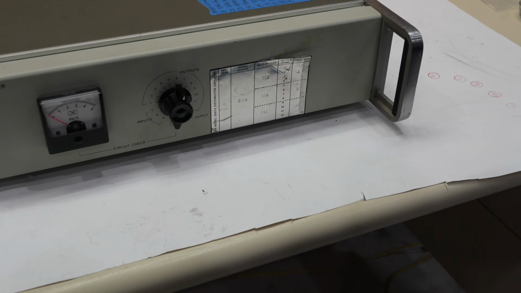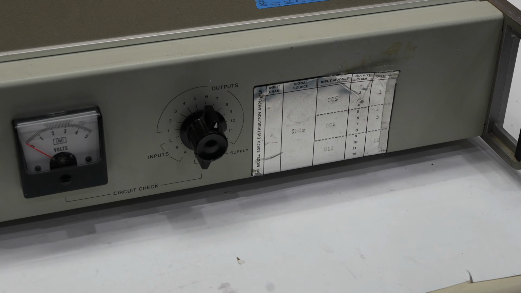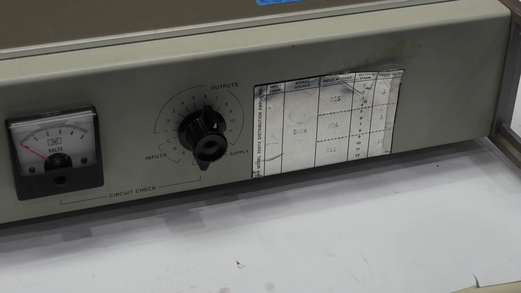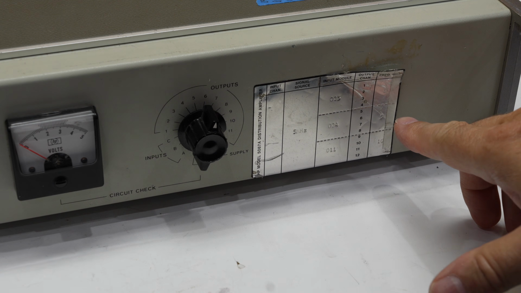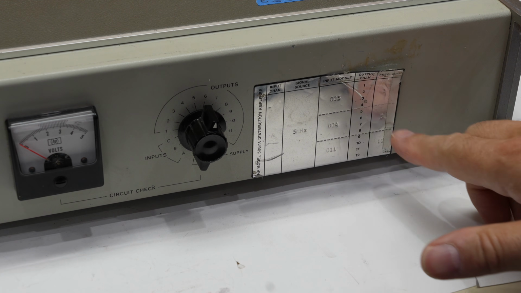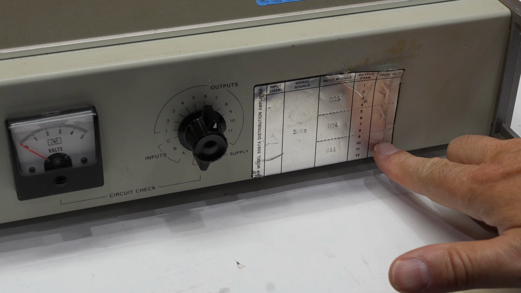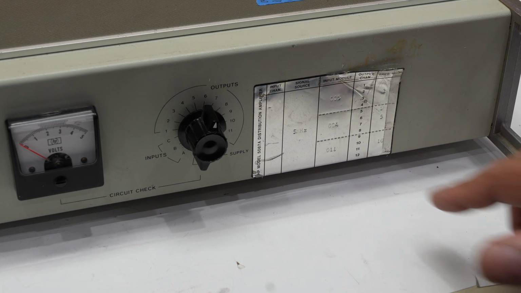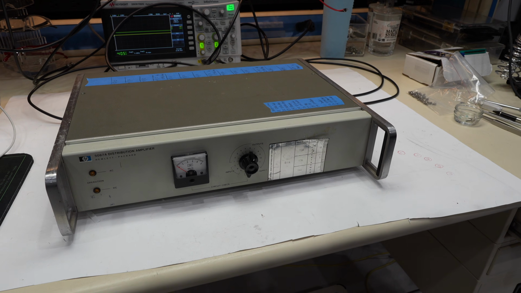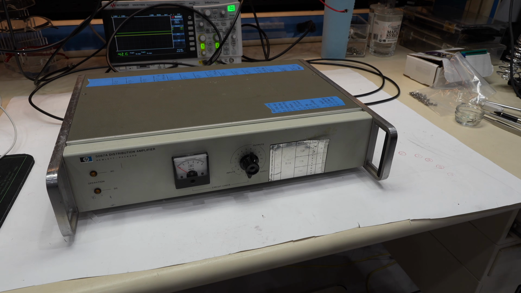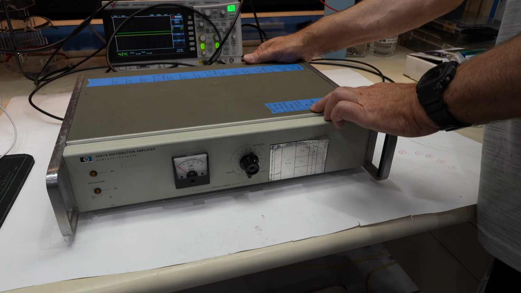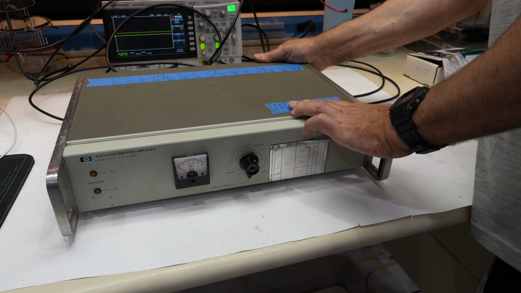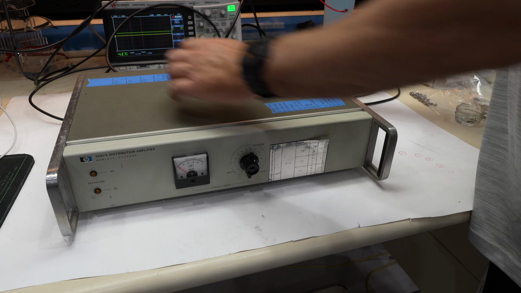So this one appears to be a standard configuration. Actually not quite. It's 1 megahertz, 5 megahertz and 10 megahertz. Yeah, which is good because I'm interested in 10 megahertz. There is a doubler card that goes with the instrument. Unfortunately, I don't think this has one, but I have a solution for that.